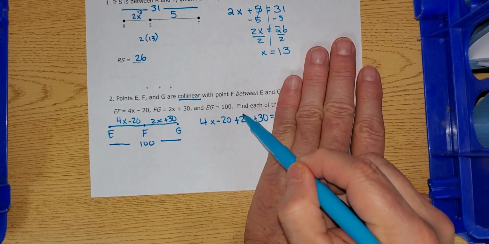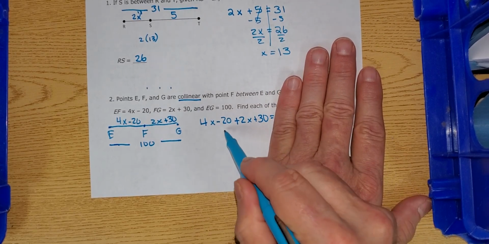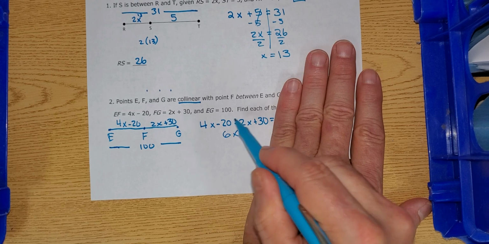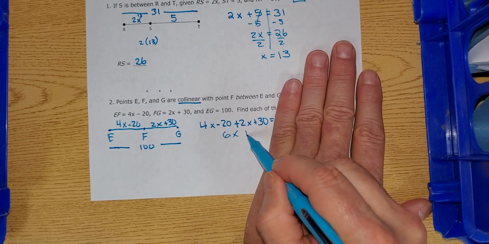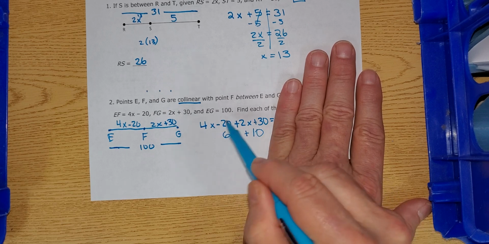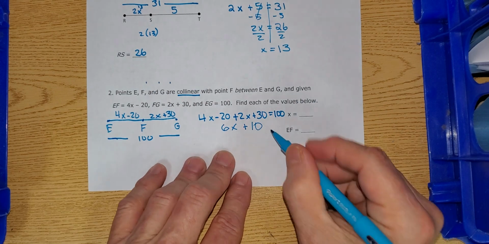The 4x and 2x, we can gather them together. They're like terms. 4x and 2x is 6x, right? Minus 20 plus 30 is, if you use the calculator, plus 10, right? So we combined everything we could. Now we can't combine those, right?